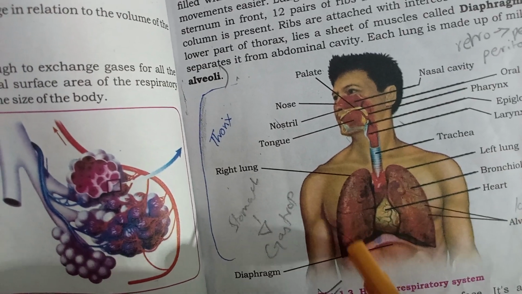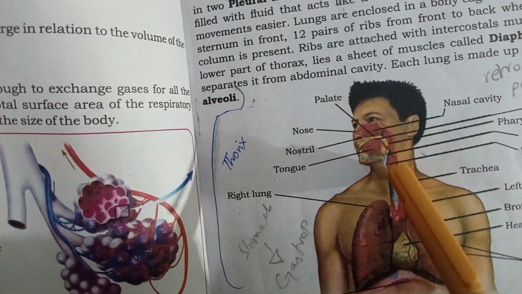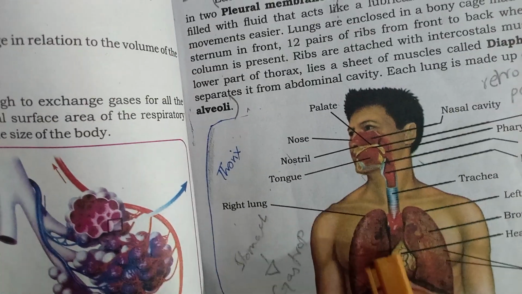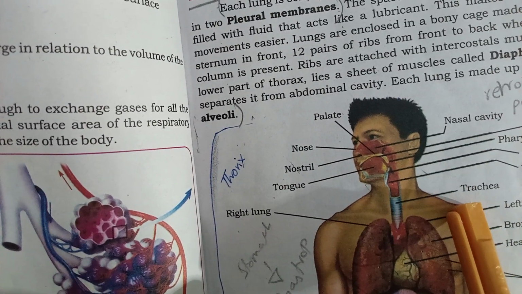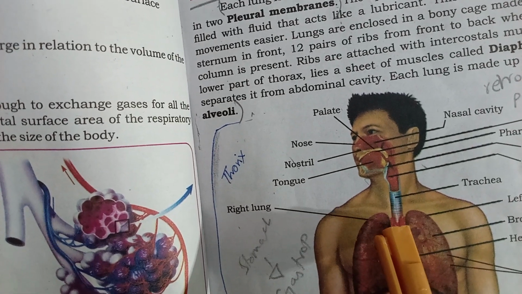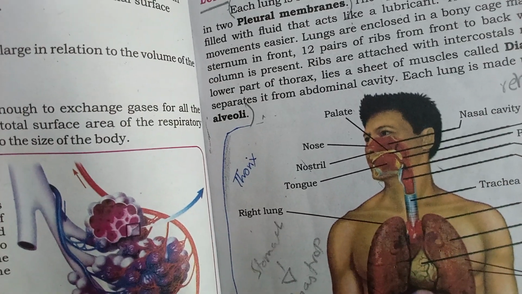Okay, and we have a tube that comes from our mouth to our lungs, known as trachea. It is like strings. It is called trachea.